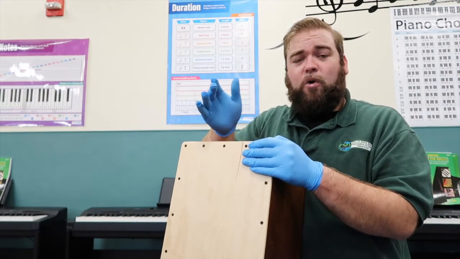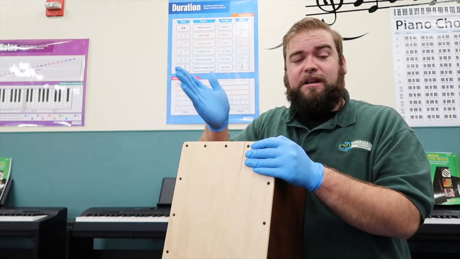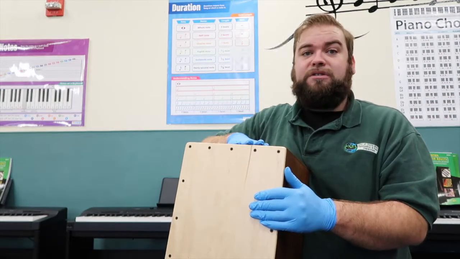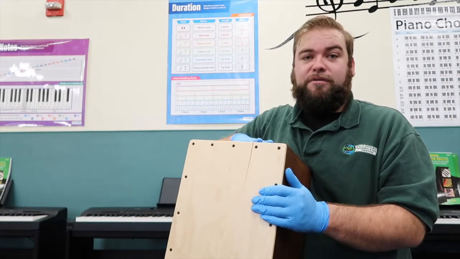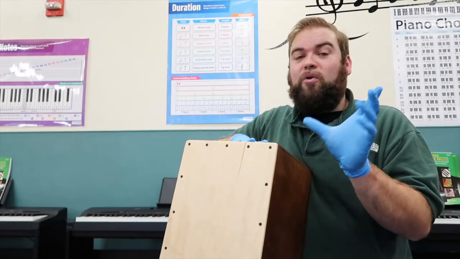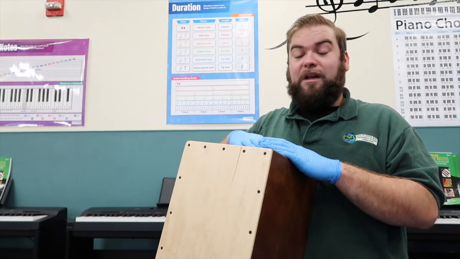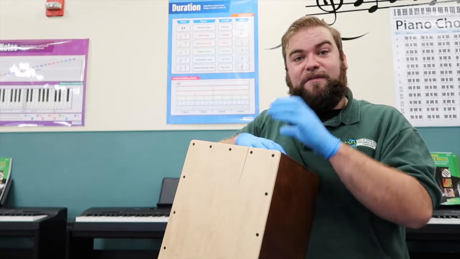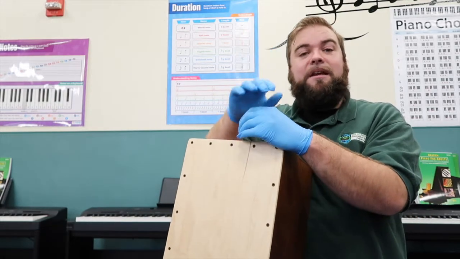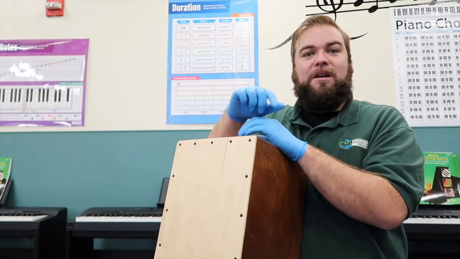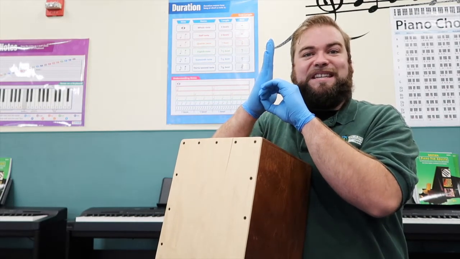So if we were just to play whole notes in 4/4 time, it would sound like this. 1 2 3 4, 1 2 3 4, 1 2 3 4, 1 2. That whole note gets all 4 beats to itself. Now, what happens if you chop that in half? If you take a whole note and cut it down the middle, you're going to get 2 half notes.